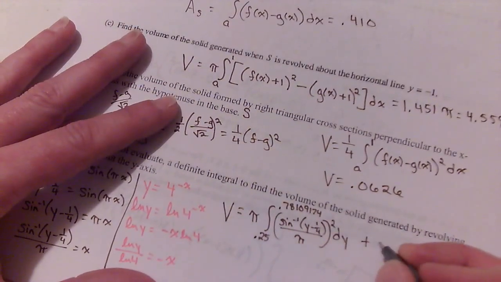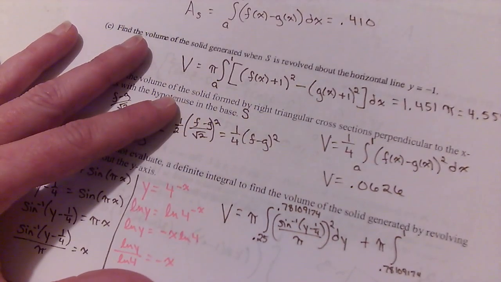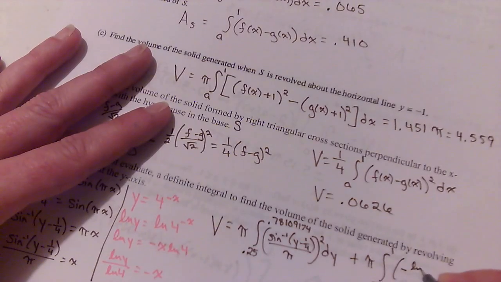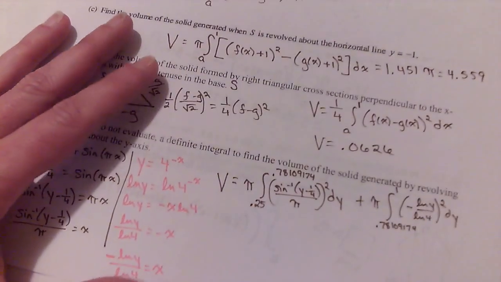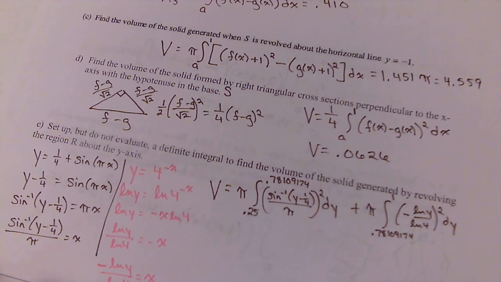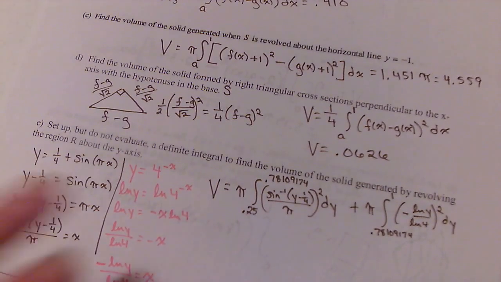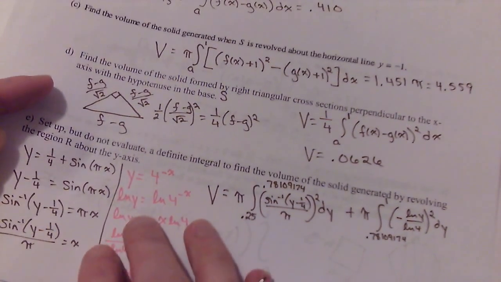Plus pi integral from 0.781097174 to 1 of natural log of y over natural log of 4 squared dy. I don't know if I've seen that one that complicated, but this would be testing some of your pre-cal knowledge. And then dividing it up is, that's the calculus part. So the hard part is the algebra here.